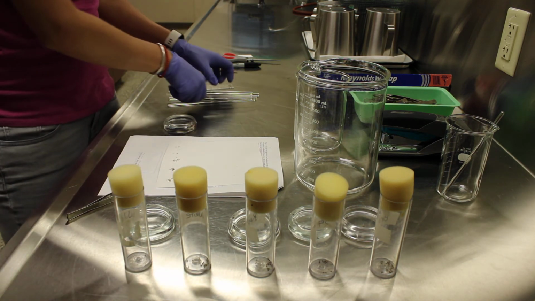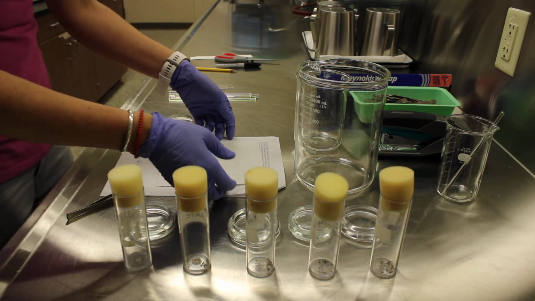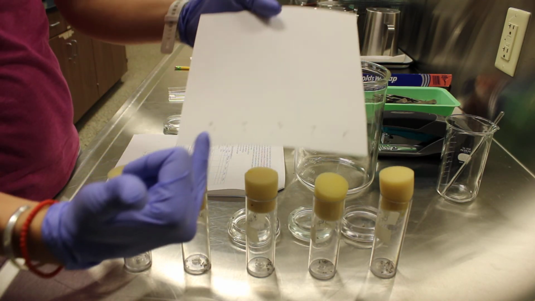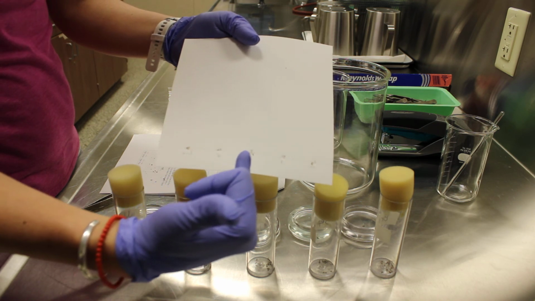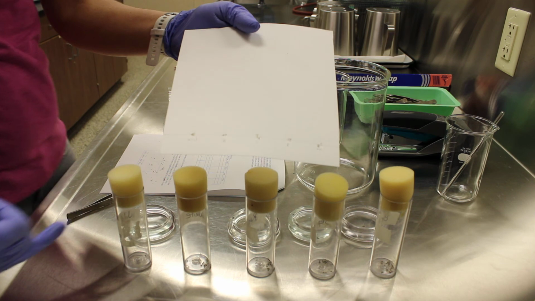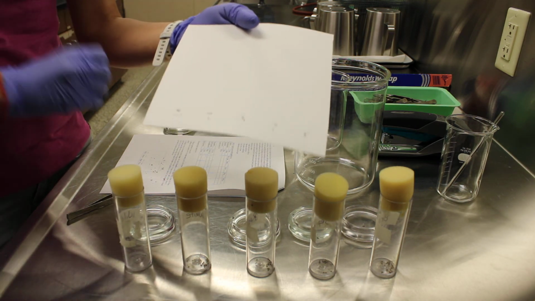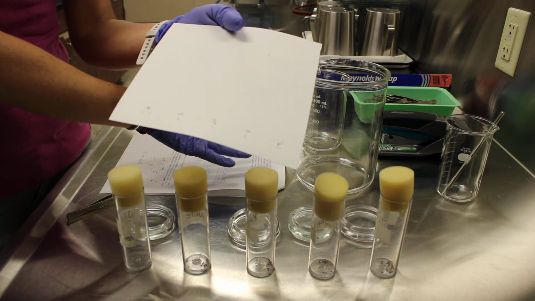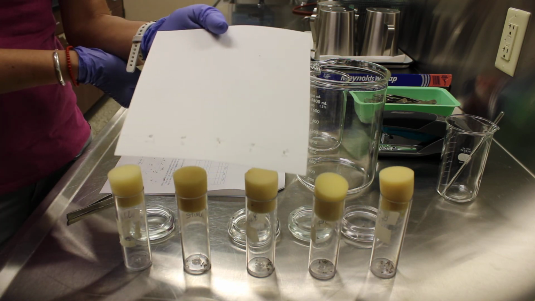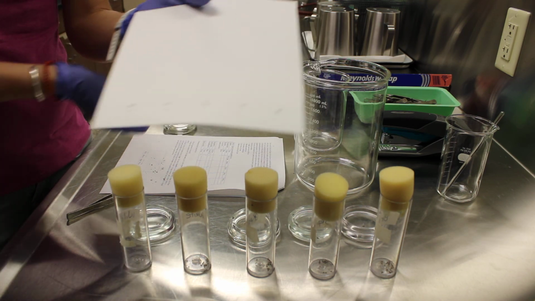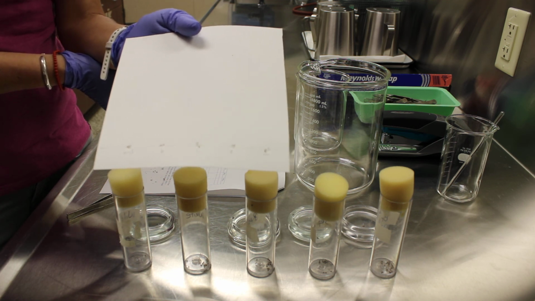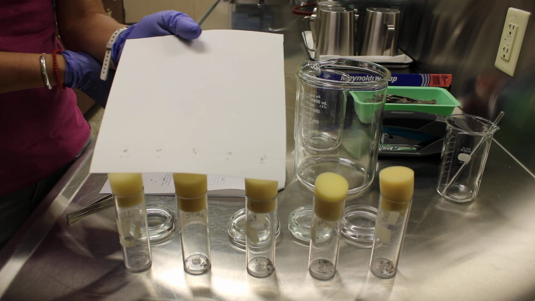Okay, so now at this point, we should have a cluster of pigments associated with each of these phenotypes. We're going to run them using an ammonia-based chromatography solvent for about an hour, and then we'll look at our results. The results should tell us which pigments were present for each phenotype.